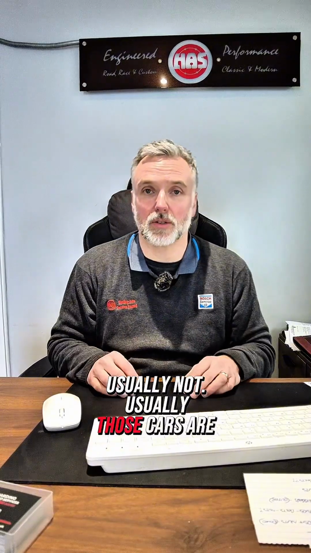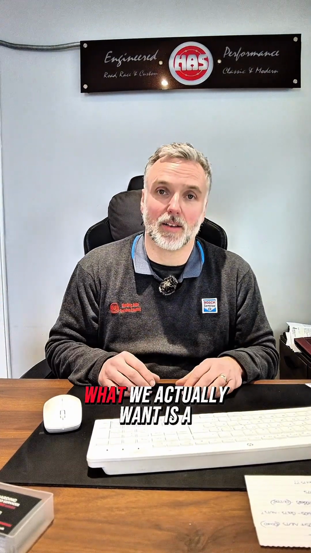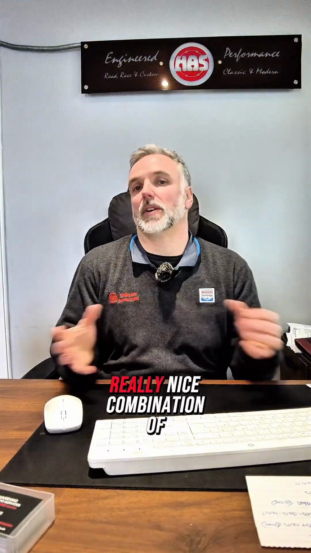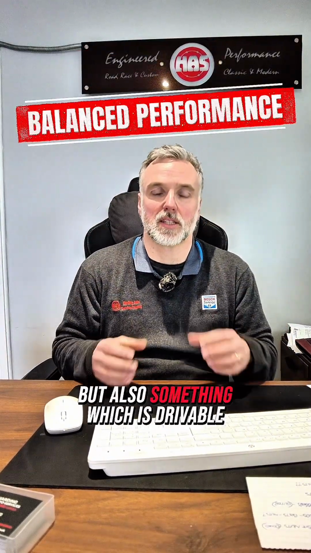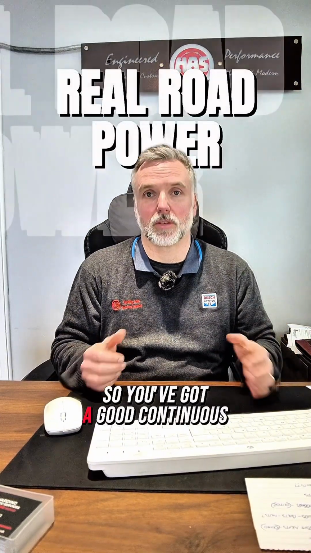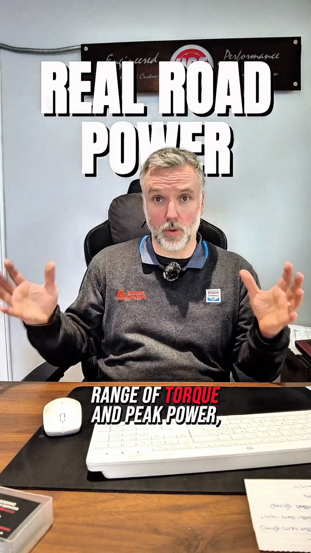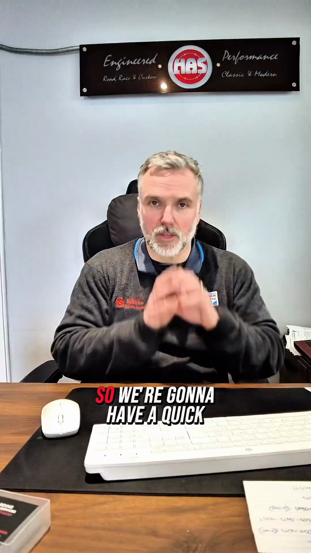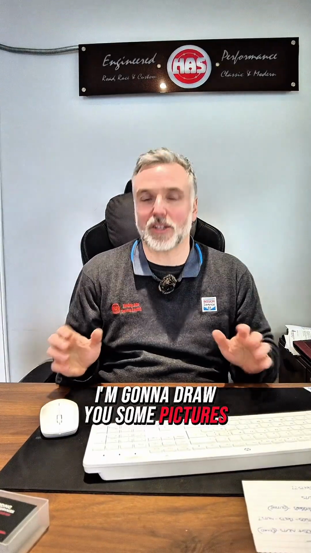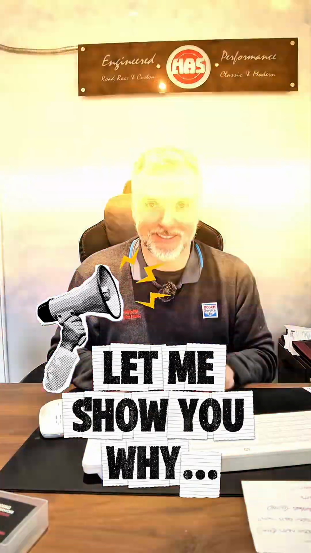Usually not. Usually those cars are track only or drag only, and what we actually want is a really nice combination of good performance, good figures, but also something which is drivable and usable and pleasant to drive as well. So you've got a good continuous range of torque and peak power, and that's usable on the road. So we're going to have a quick look at some graphs. I'm going to draw you some pictures and hopefully you'll understand.